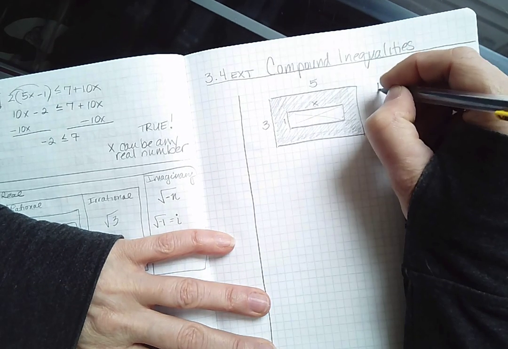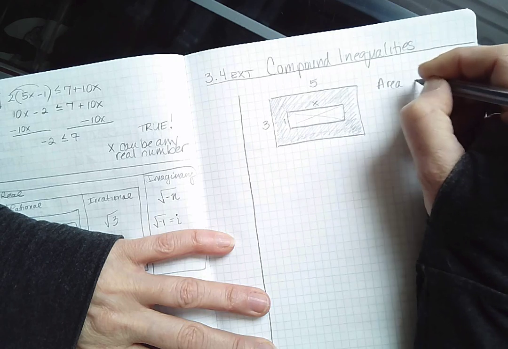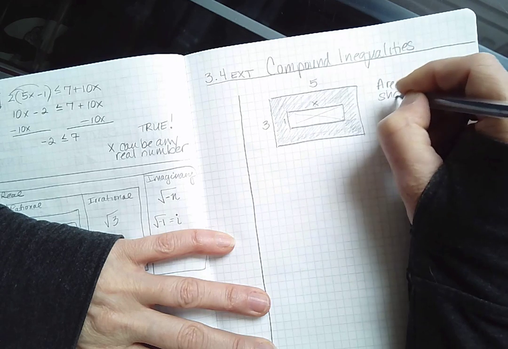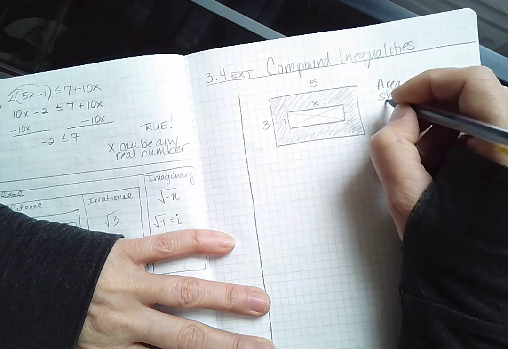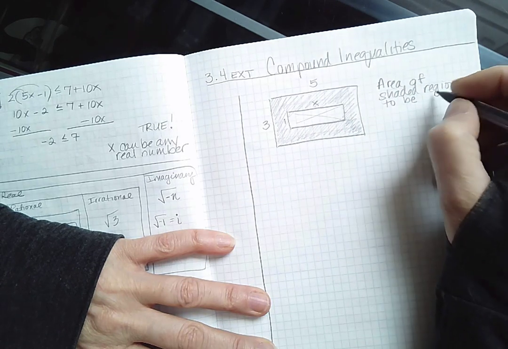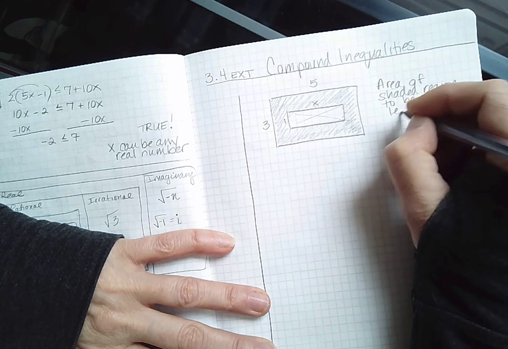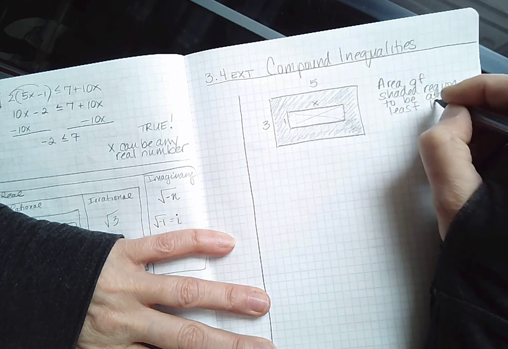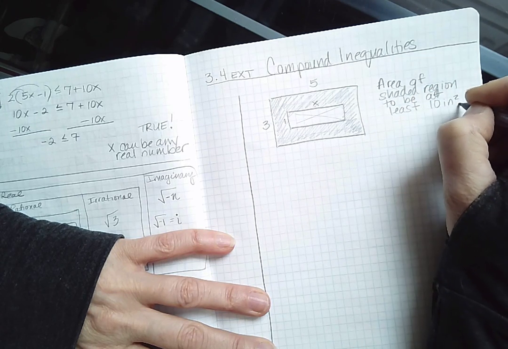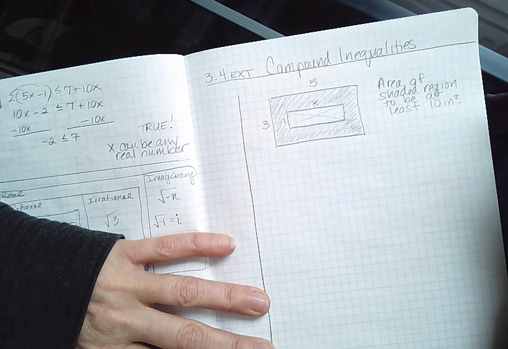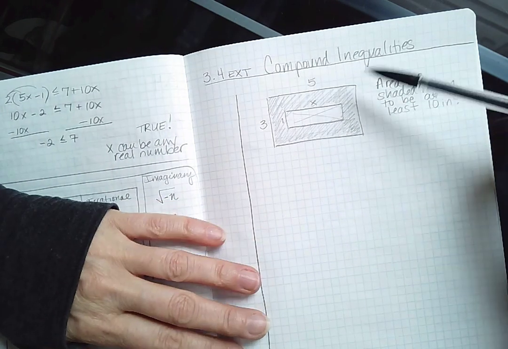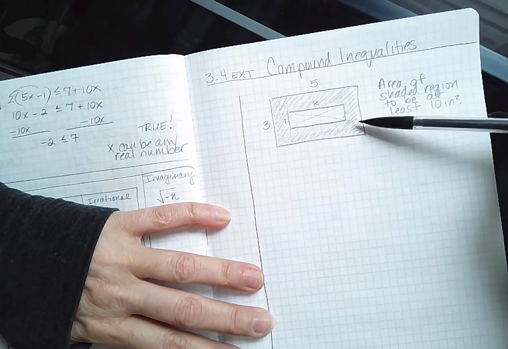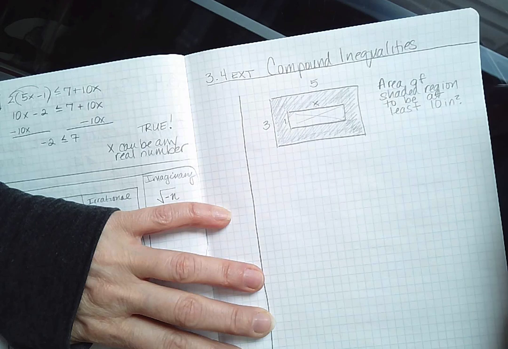So I want the area of the shaded region to be at least 10 square inches. Well, there's a couple of things in play right now because we have to remember, first of all, how would I find the area of that shaded region? Think about that for a minute.